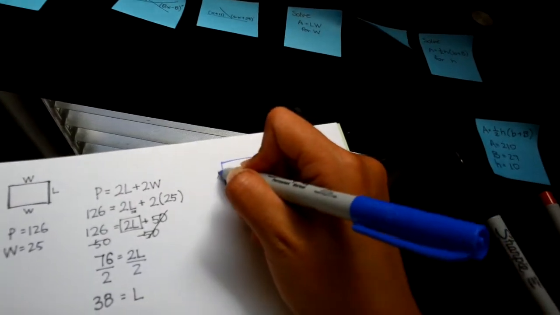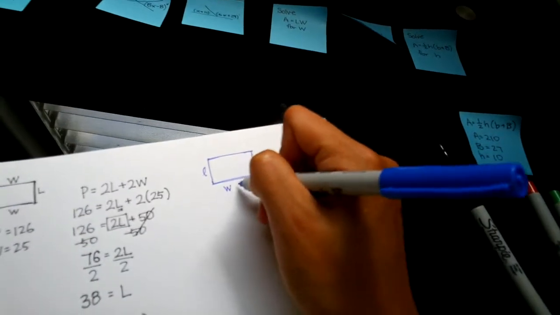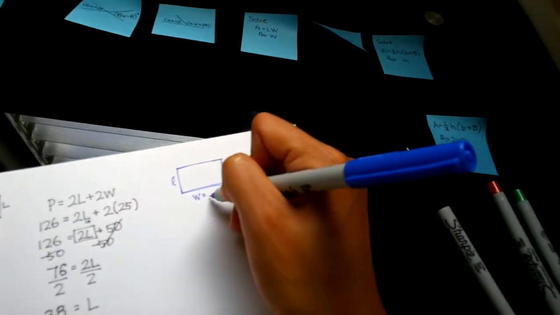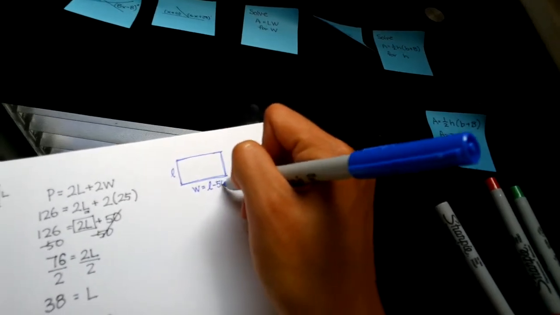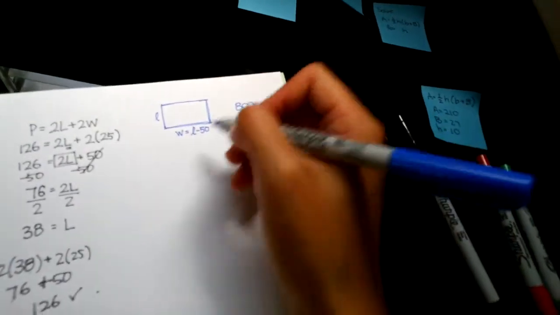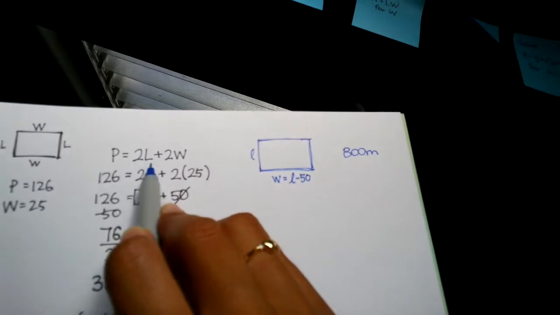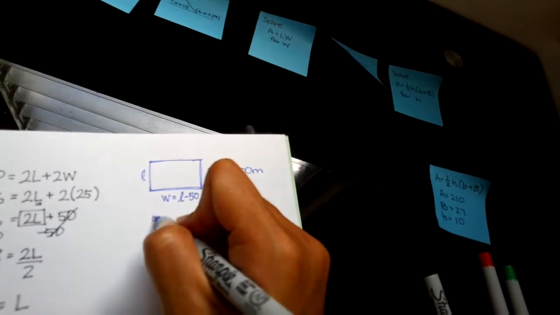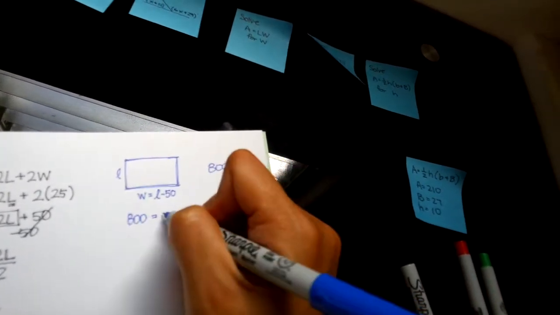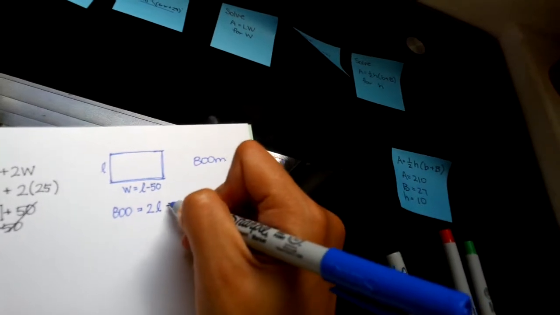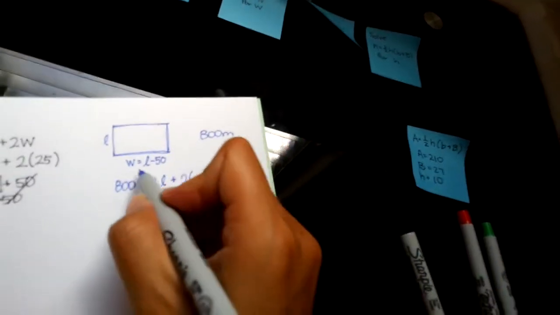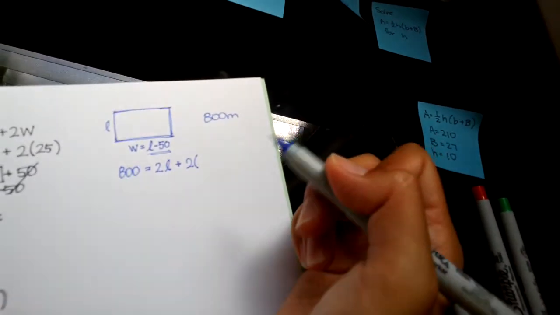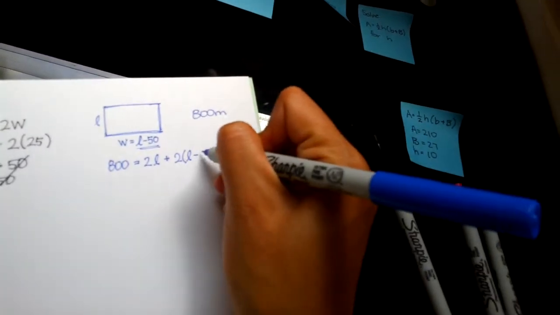And the additional information is whatever we say the length is, the width is equal to 50 meters less than the length. So it's going to be length minus 50. Okay, and then we can set this up. So using what we did before, twice the length plus twice the width equals perimeter. And we know that the perimeter is 800 meters. So 800 is equal to twice the length plus twice the width. But we know the width in terms of the length. So I'm just going to write length minus 50.